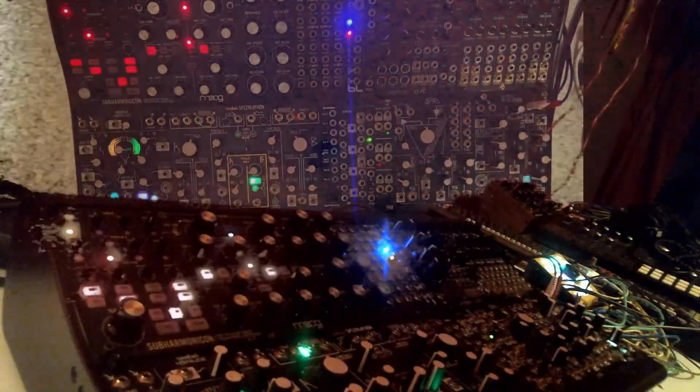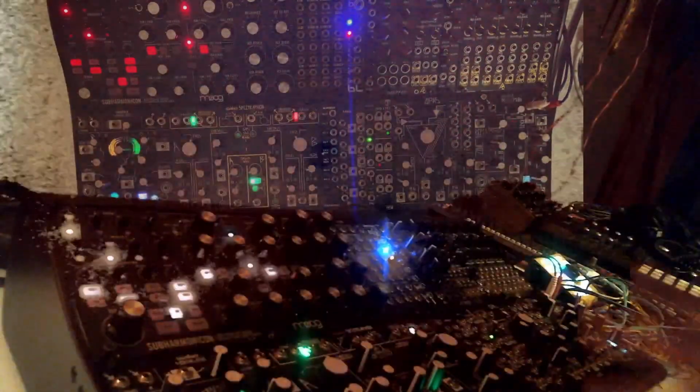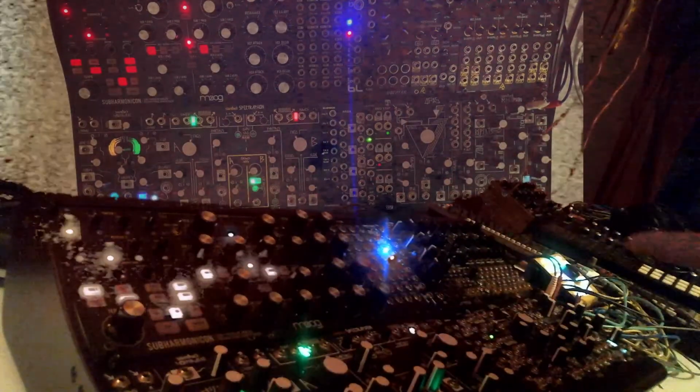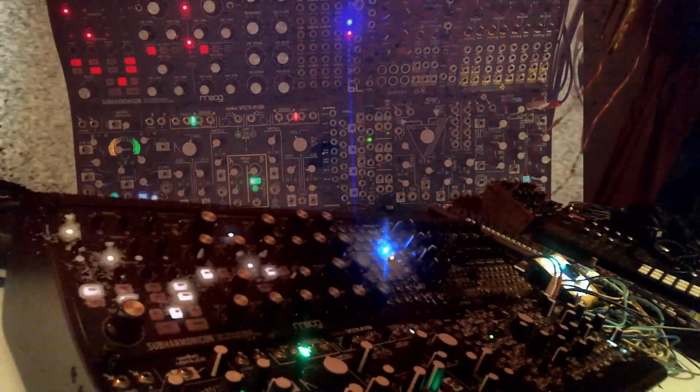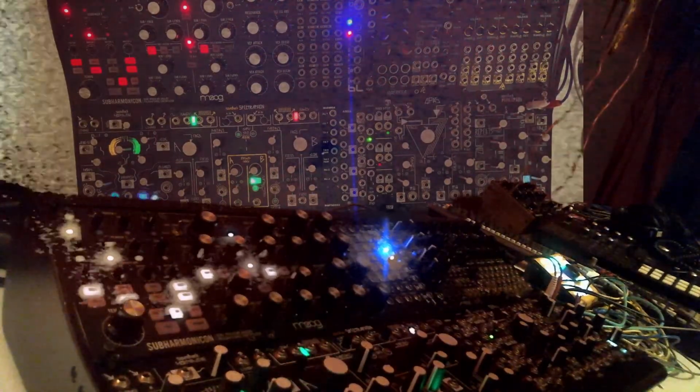And while the patch was unpatched, instead of putting it back together right away, I decided to plop in the newly purchased Morphogene instead of getting a different case for it and going off on a tangent with just a Morphogene in its own Nerd Rack case, putting it with the other stuff that I already had from Make Noise and seeing how well it integrates. You know, it's all from the same company, so it probably sounds all good together, and it does. It was pretty darn good, actually.